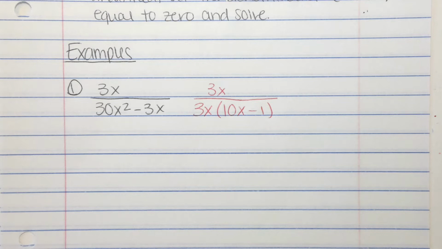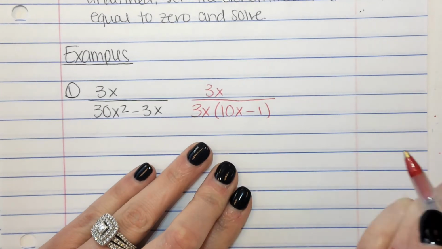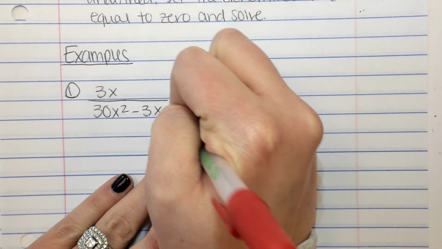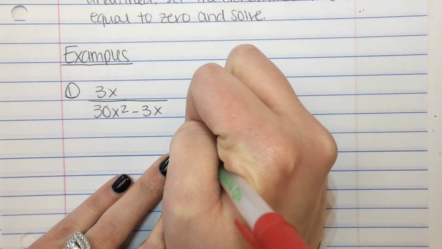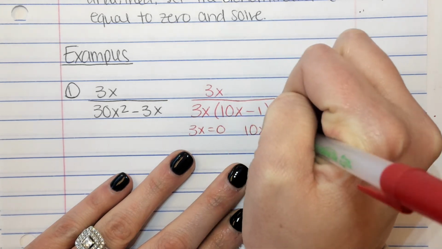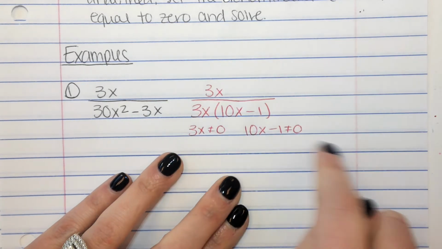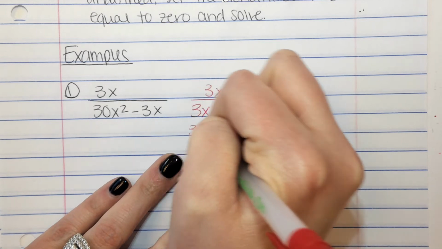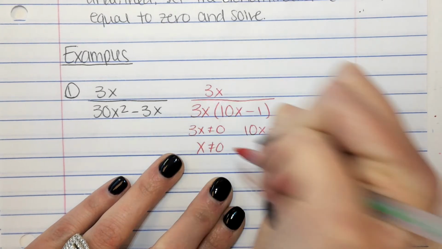Okay, now, so I've got it factored, and I need to find the values that are going to make the denominator 0 or make the expression undefined. So I'm going to set each of these factors equal to 0. So 3x equals 0, 10x minus 1 equals 0. So neither of those can equal 0. Okay, so divide both sides by 3, and I get x cannot equal 0.